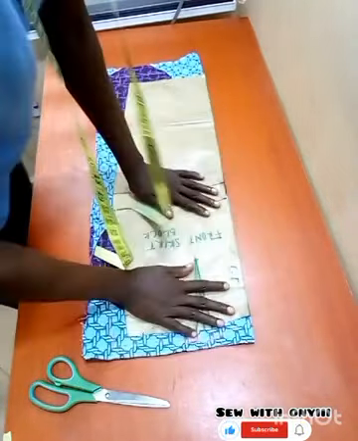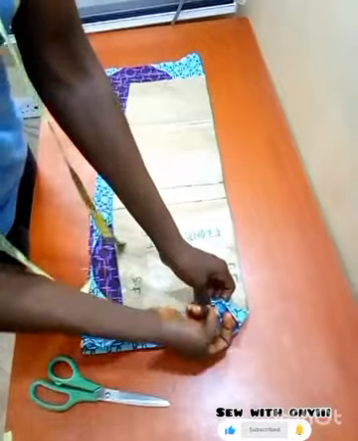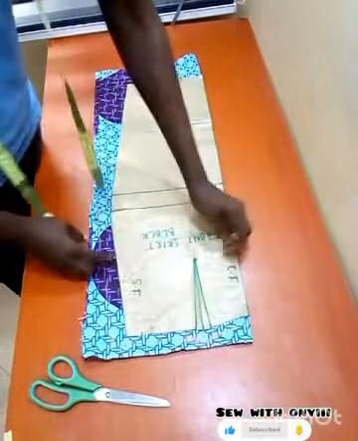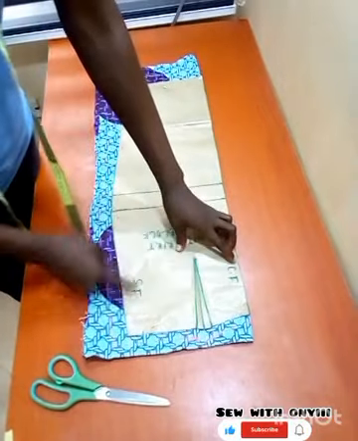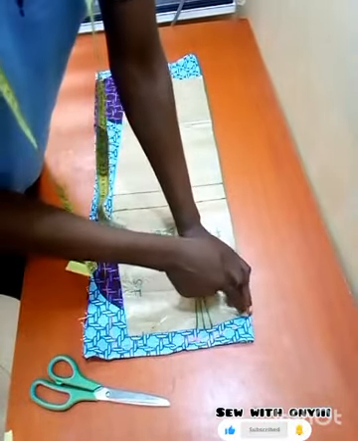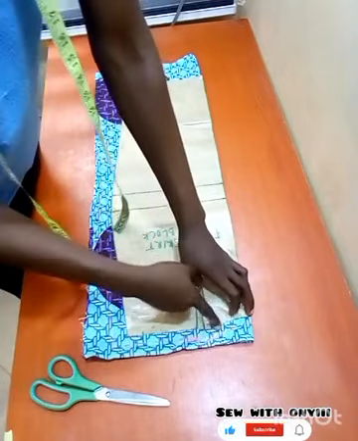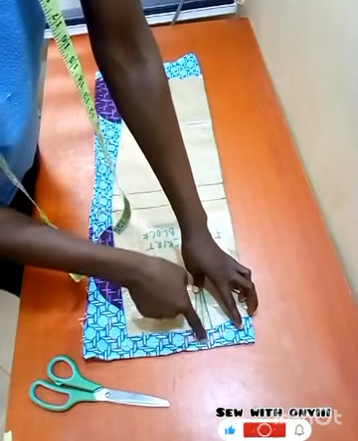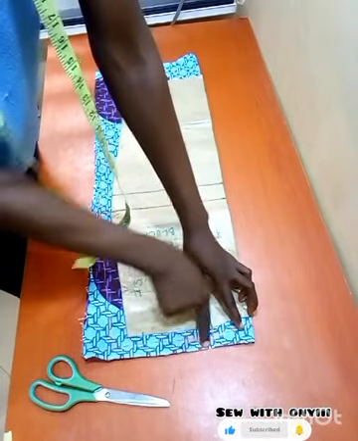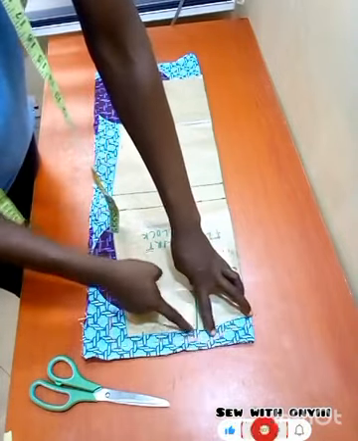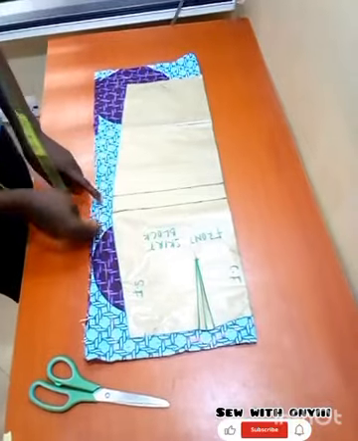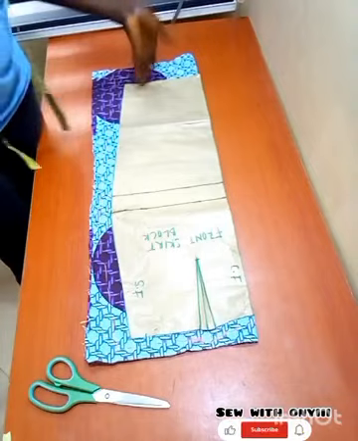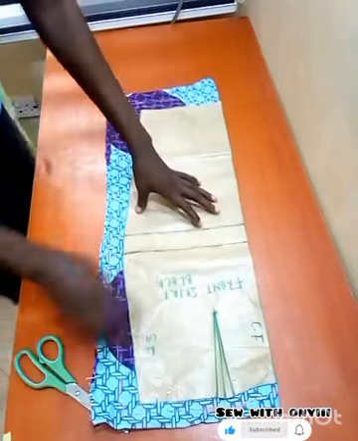So I've gone ahead to place my front pattern onto my fabric, and my fabric is on fold, as you can see. That's my center front and that's my side front. So I marked 0.5 inches I'm going to use to fold it in. Then on the dart leg I came up by 0.75 of an inch to avoid any form of shortage. So on the side I made use of 1 inch for the seam allowance, and on the skirt length line I used 1 inch also, as you can see.